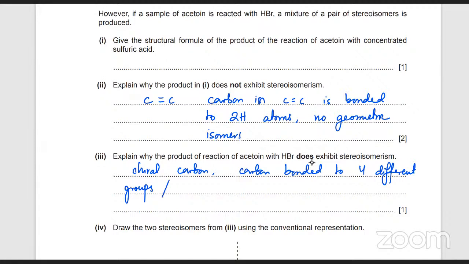You can also add that there's no plane or line of symmetry around this carbon atom, which is why the mirrored version is actually going to be a different molecule. But instead of no plane of symmetry, you just write asymmetric carbon. That one is an asymmetric carbon atom.